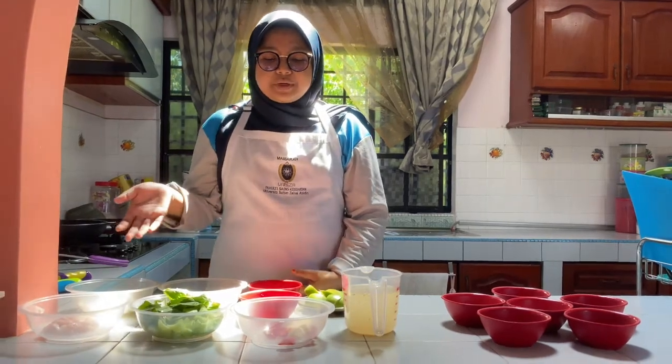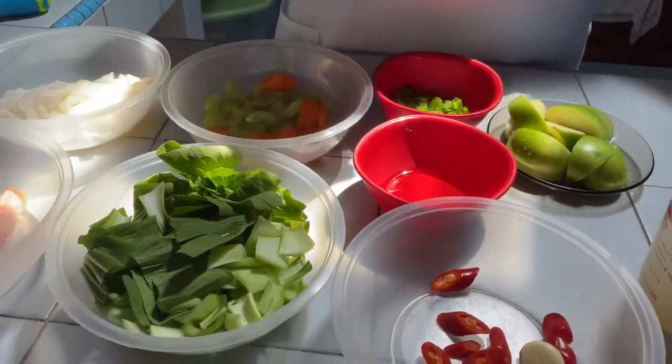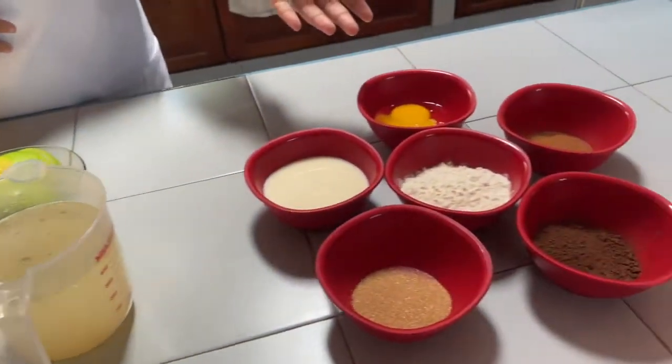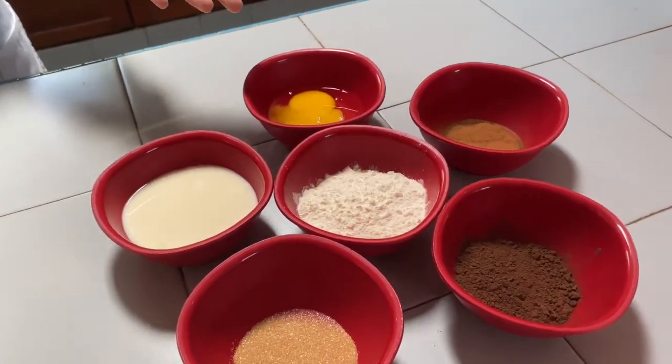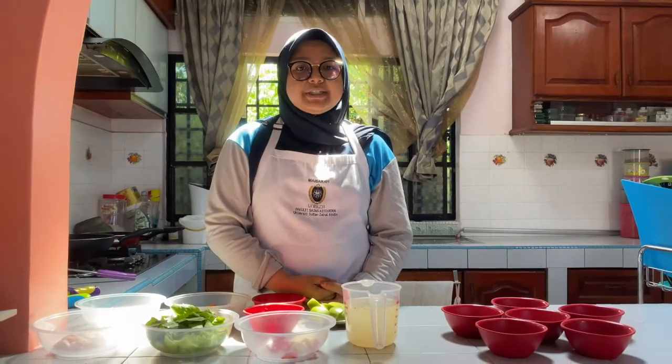So here are the ingredients for kway teow soup, and on the left side are the ingredients for chocolate pancake. So that's all for the ingredients. So after this, let's move on to the cooking session.